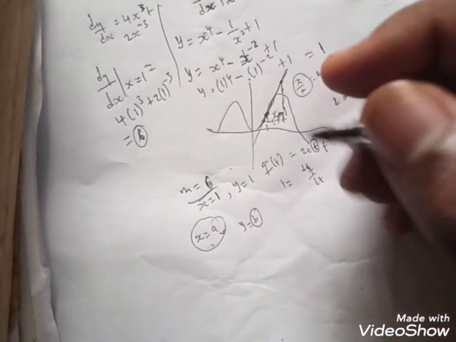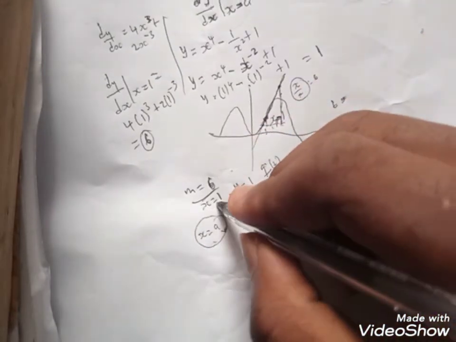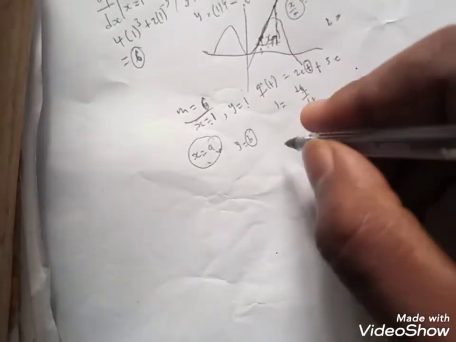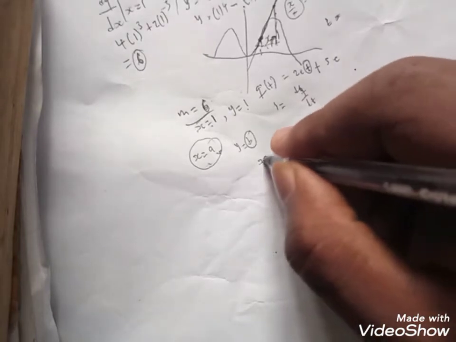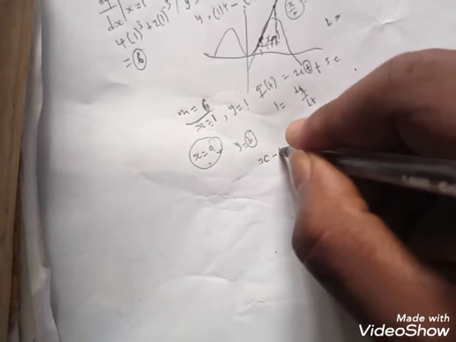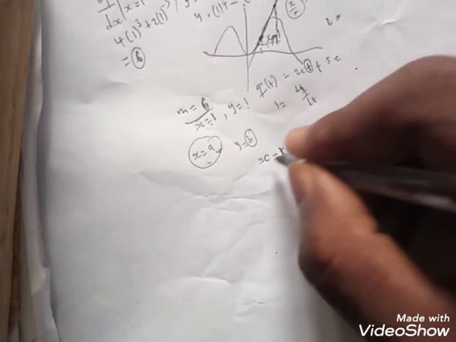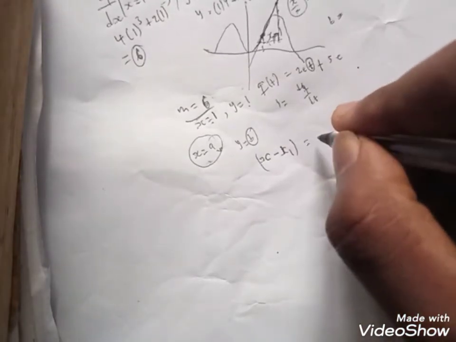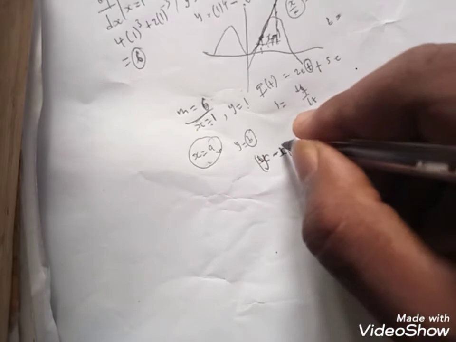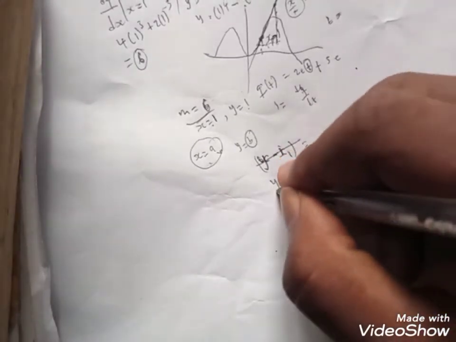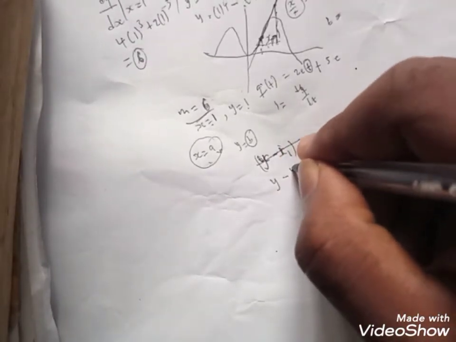So guys, have you seen that? Now we have our corresponding x value, y value, and the gradient. What will we do now? We can now write our equation of a line: y minus y1 is equals to m times x minus x1. You can write it the way you want, but let's write it this way.